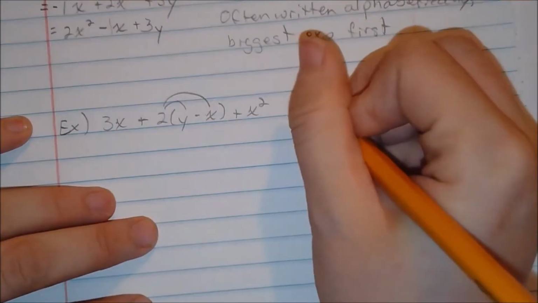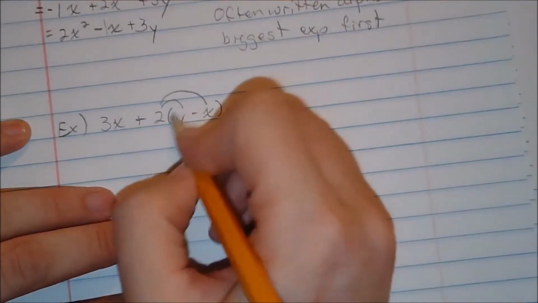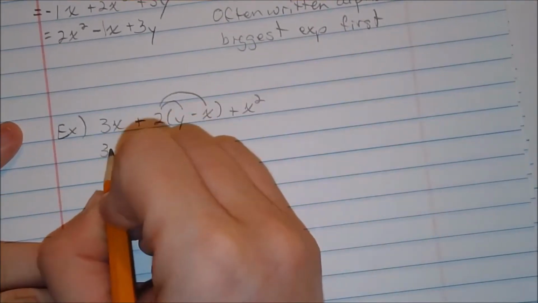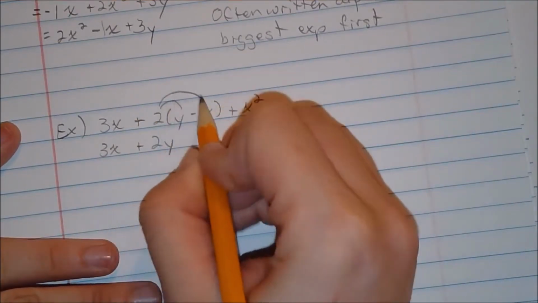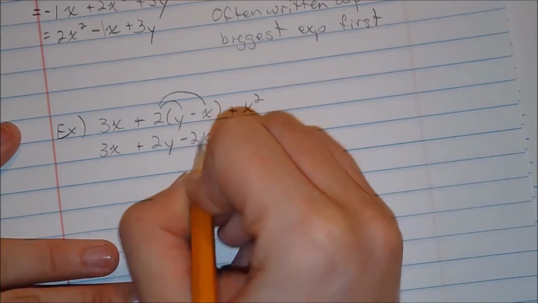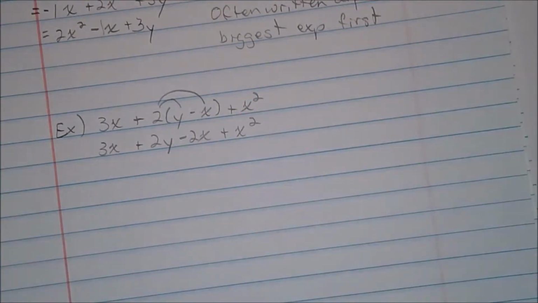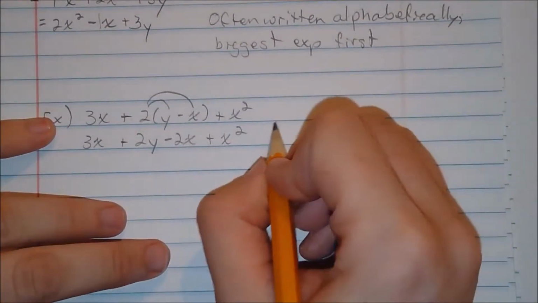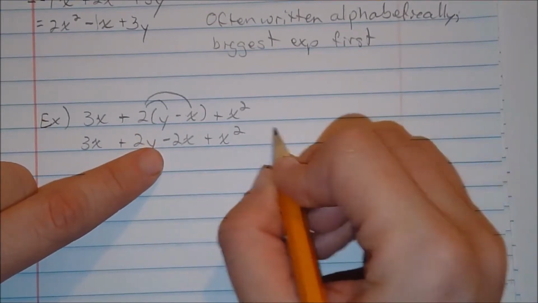You may even want to write a note to yourself to try to distribute first, after you've simplified in the parentheses. So I've still got a 3x here plus, and then 2 times y, then 2 times negative x, and then plus x squared. Okay, so I distributed. Again, you may want to write a note to yourself, distribute. Next thing we're going to do is try to combine like terms.